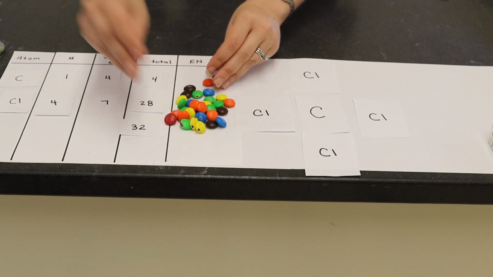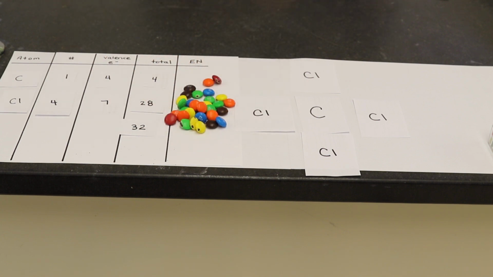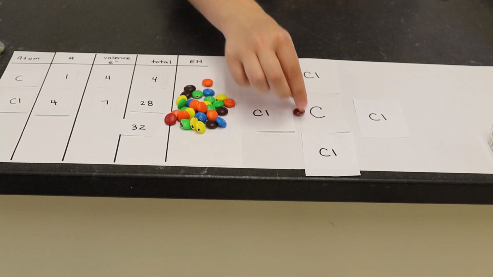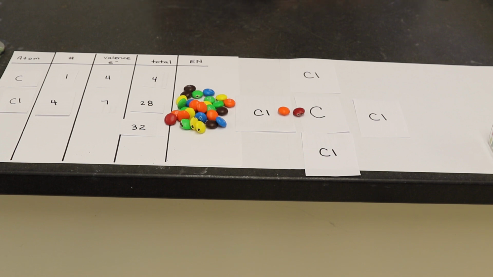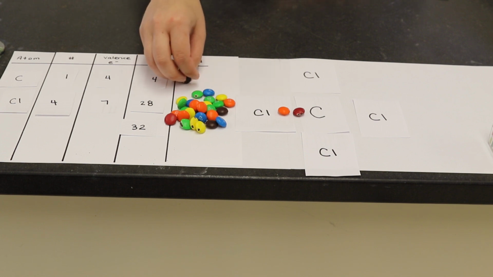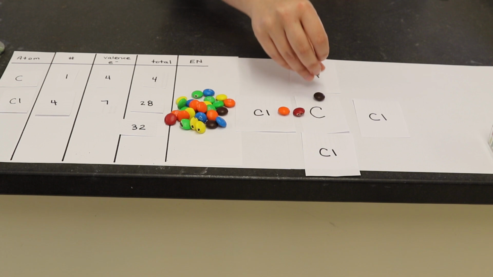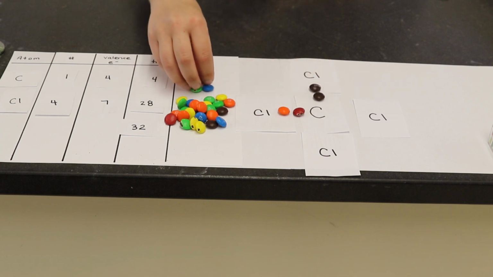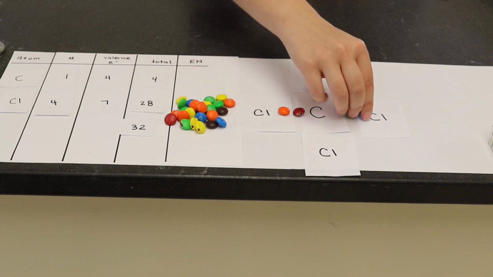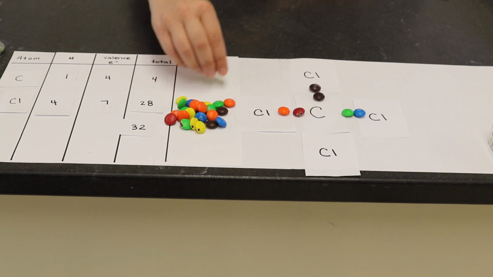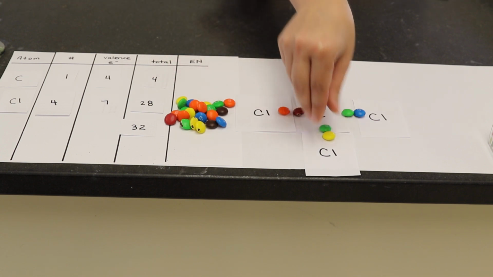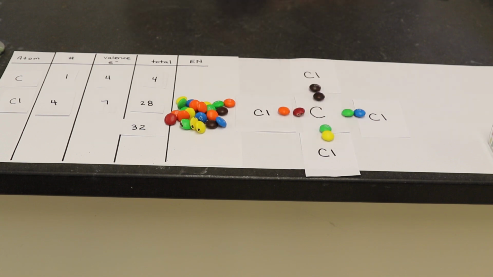So I have 32 M&Ms to represent my 32 electrons. This chlorine and this carbon are attached to each other using 2 electrons. This chlorine and this carbon are attached using 2 electrons. This chlorine and this carbon as well. And this chlorine and this carbon are attached using 2 electrons.